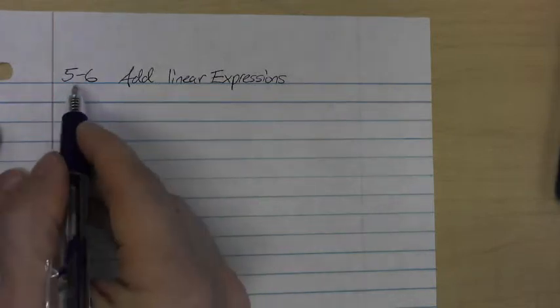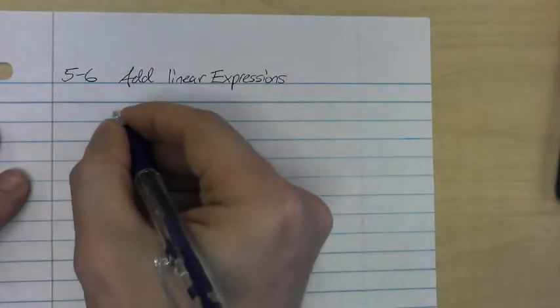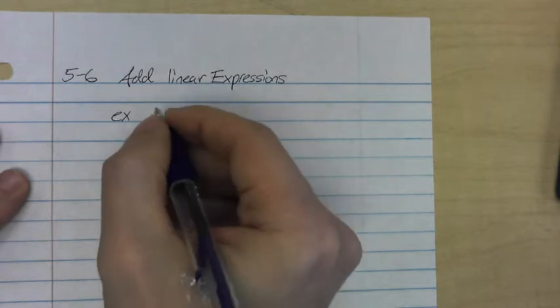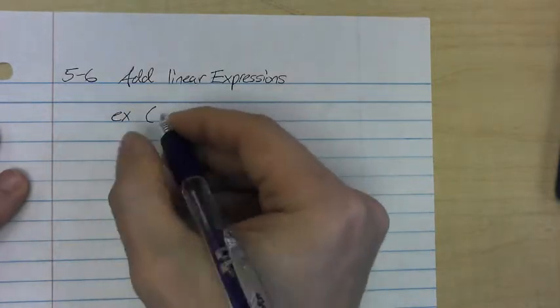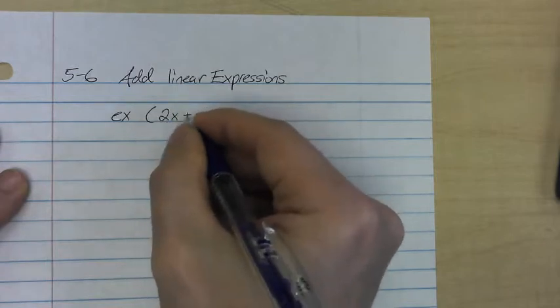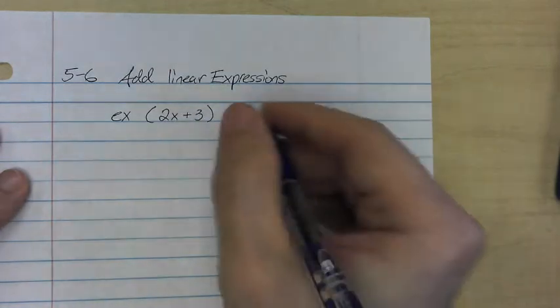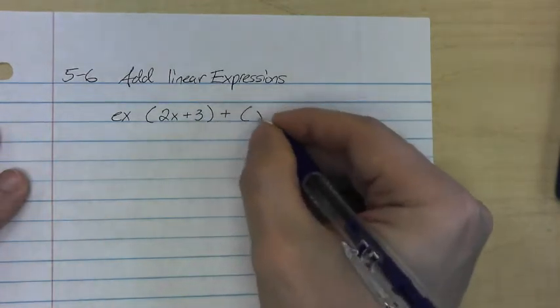Okay, boys and girls, this is Chapter 5, Section 6, Add Linear Expressions. Linear expressions are going to be expressions where we do not have an exponent greater than 1. So say, for example, we have this linear expression. Notice there's not an exponent greater than 1, nothing squared or cubed or any of that. We're adding it to another linear expression.